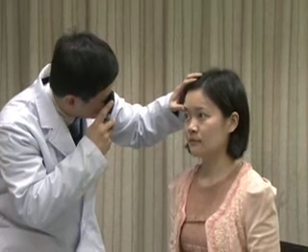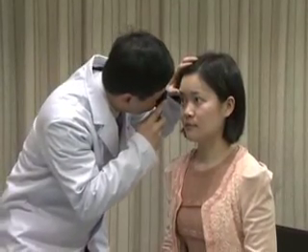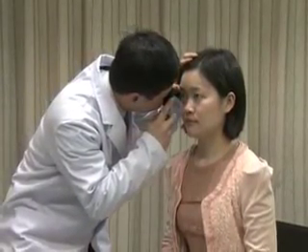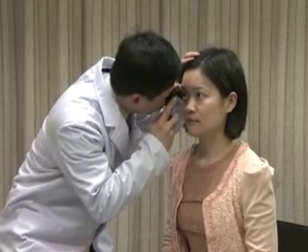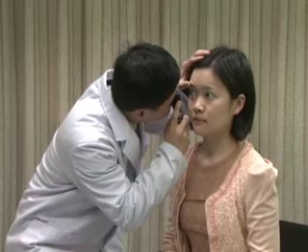To locate the optic disc, make sure to approach the patient about 15 degrees temporal to center. If you are unable to visualize the retina, you may make small adjustments in your angle relative to the patient's visual axis.